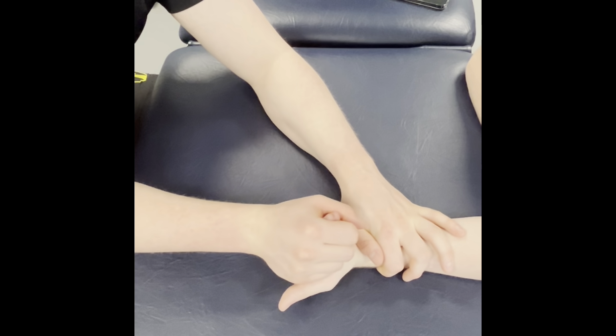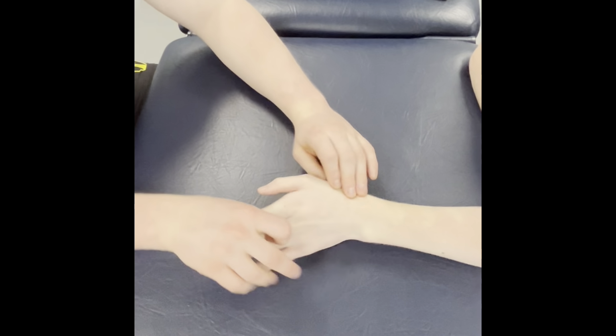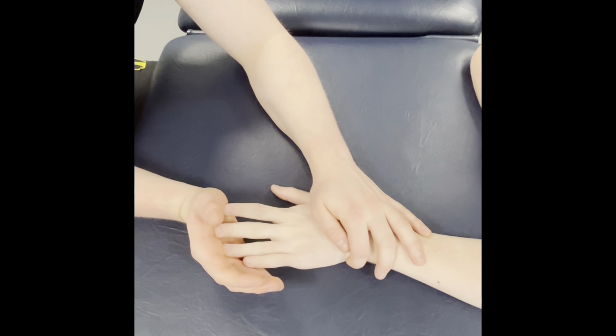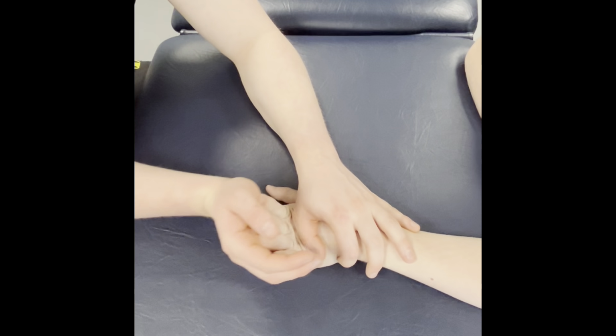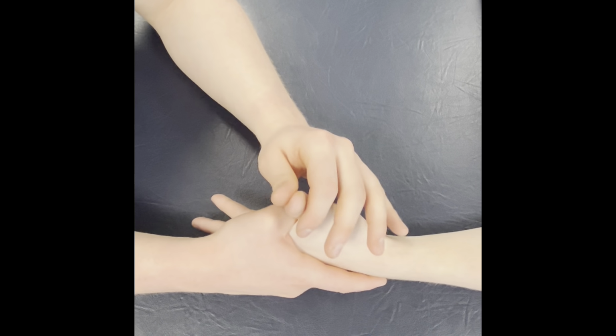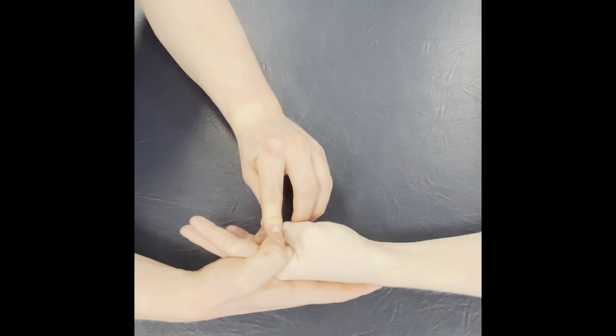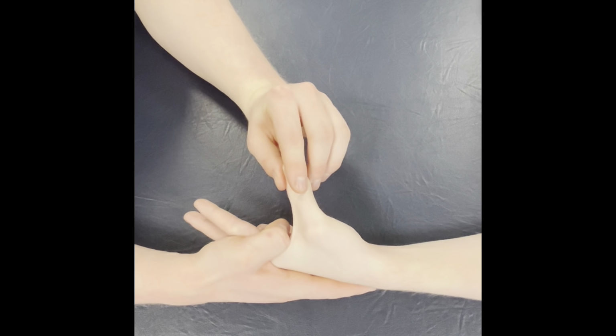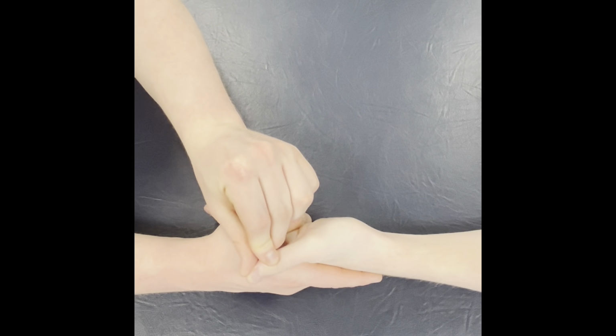I then assess flexion at the phalanges by performing a passive movement. I then do the same in order to assess extension. Next, I passively go through the range of motion at the thumb, which begins with thumb extension, followed by flexion. I then move on to abduction, followed by adduction.